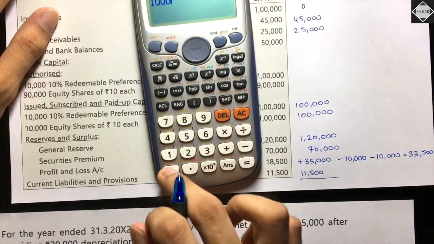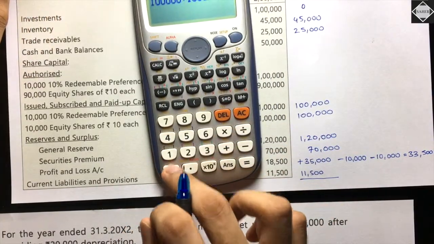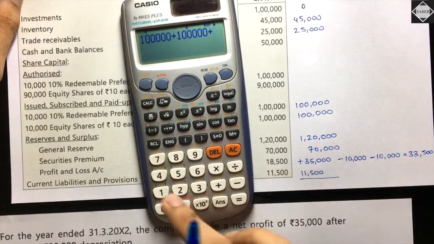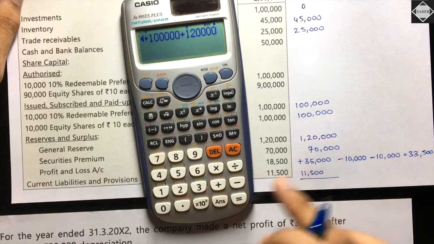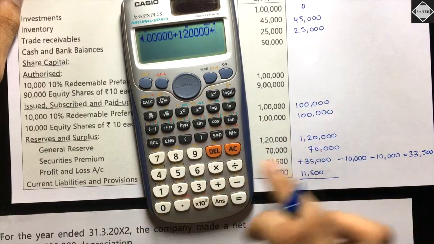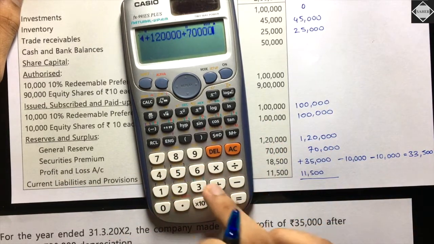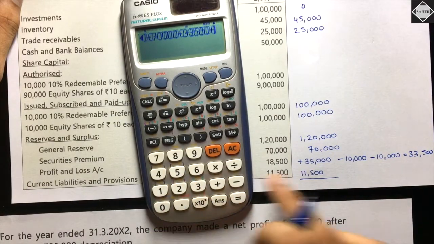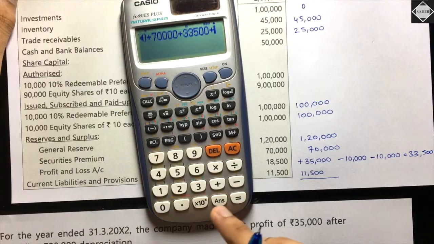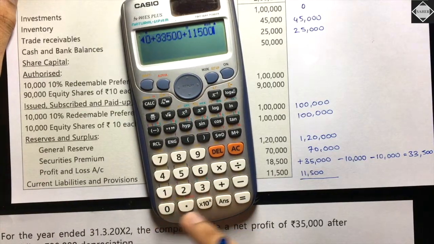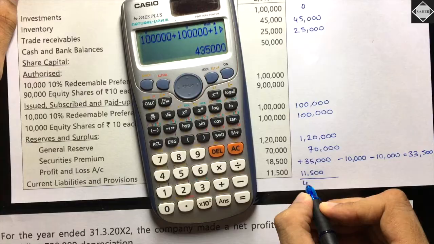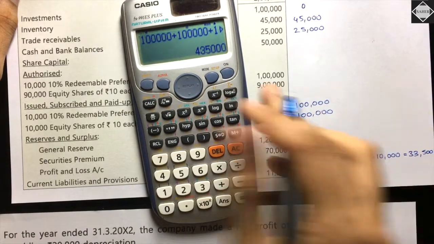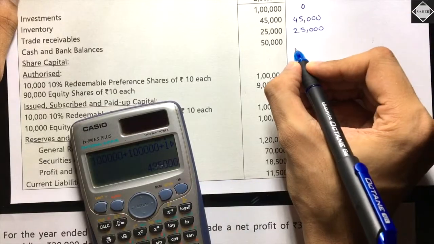See here, 1 lakh preference share capital, 1 lakh equity share capital, and then 1,20,000 we have general reserve, and then 70,000 securities premium, and then we have profit of 33,500, and then we have 11,500 of current liabilities and provisions. So that's equal to 4,35,000. Here also it should be 4,35,000, isn't it?